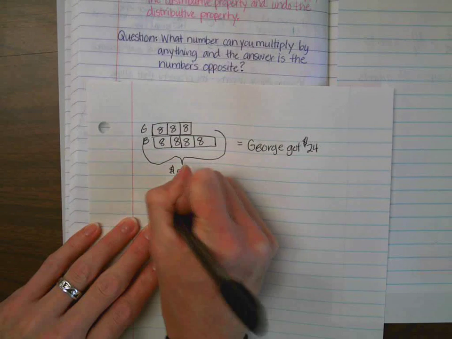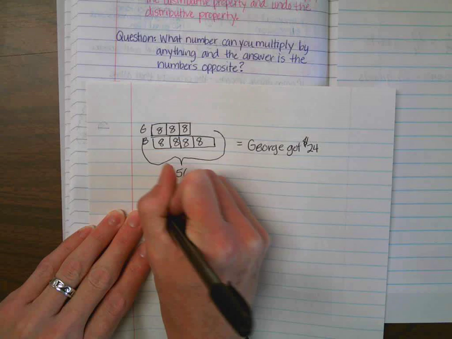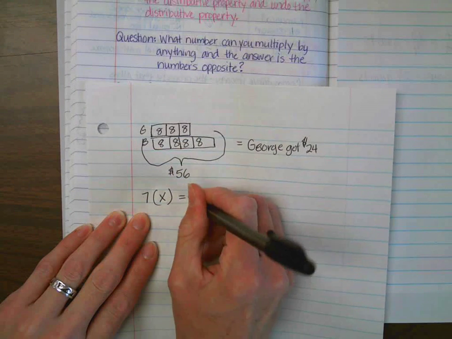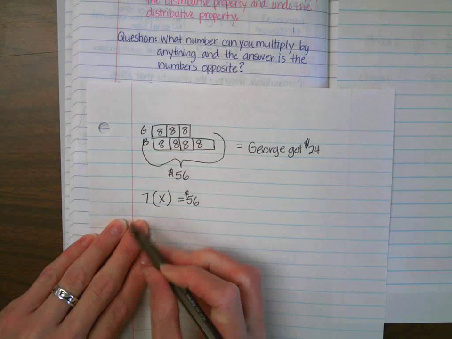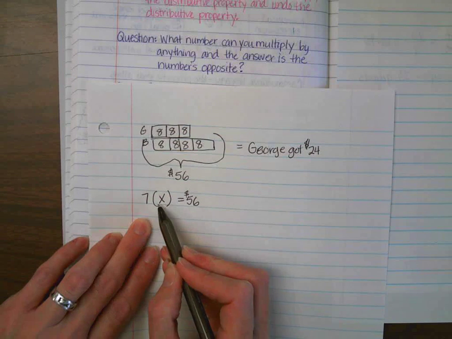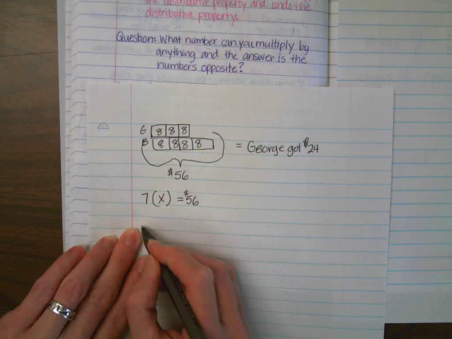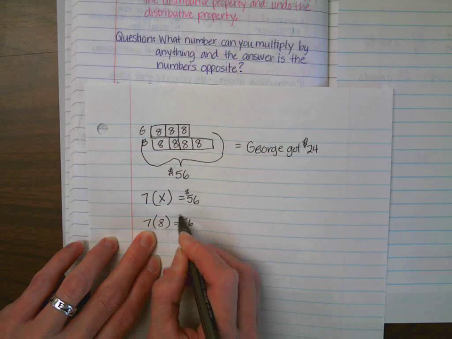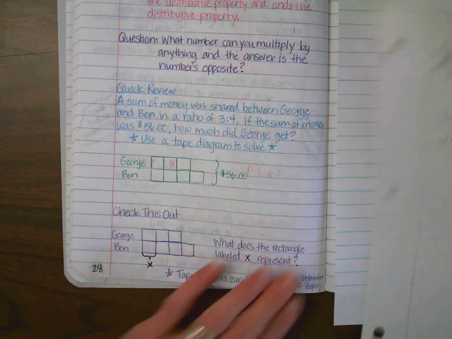So the way we would write it is you would have X in your parentheses, and then you would do it 7 times, because that's how many sections there are, equals 56. And so what you're distributing is the 7 to whatever the X is, and we know that X equals 8, so we would have 7 times 8 equals 56. Okay? All right, let's keep going with this and see what else we have.